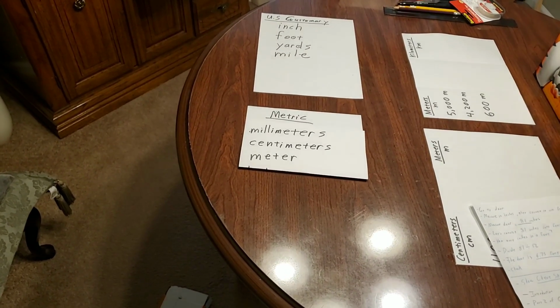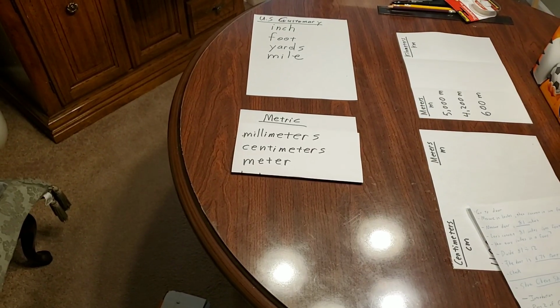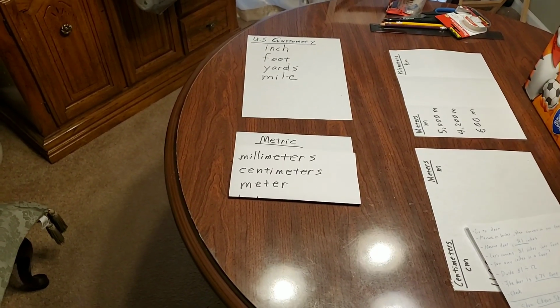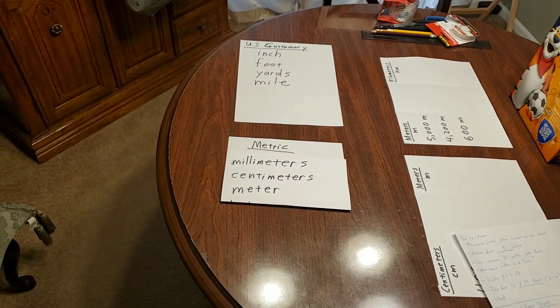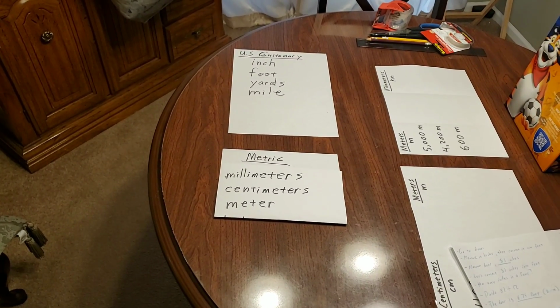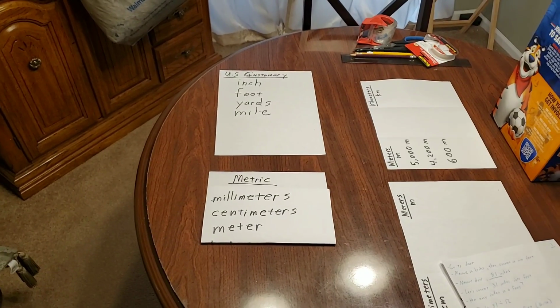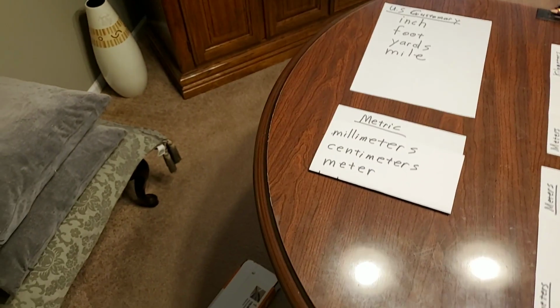So for today, I think I'm going to take these 3 objects. I'm going to measure them in centimeters, and we're also going to measure that same object in meters. So we're going to measure our objects today in centimeters and meters.